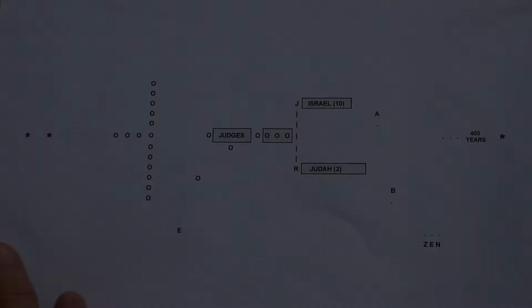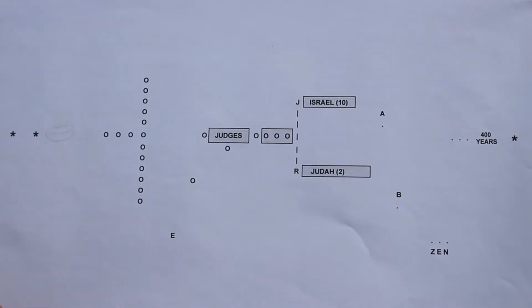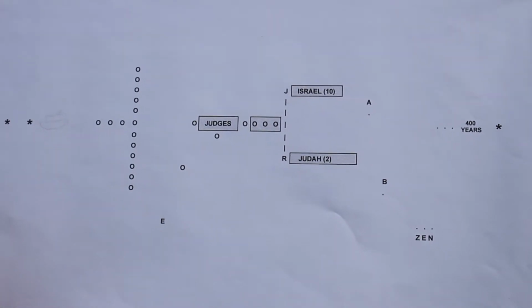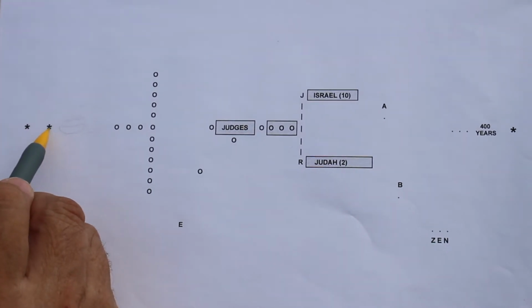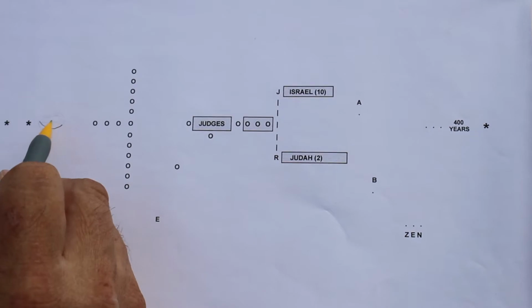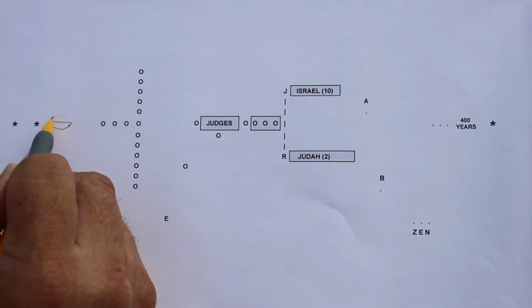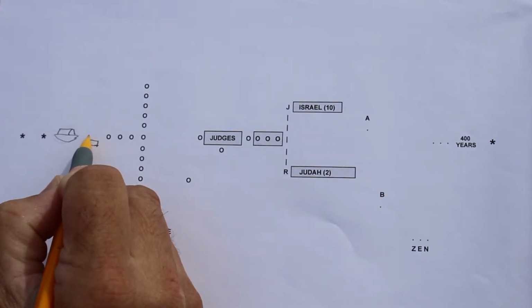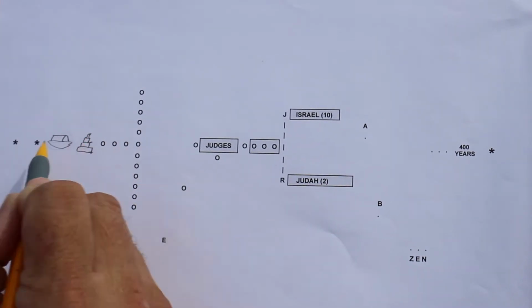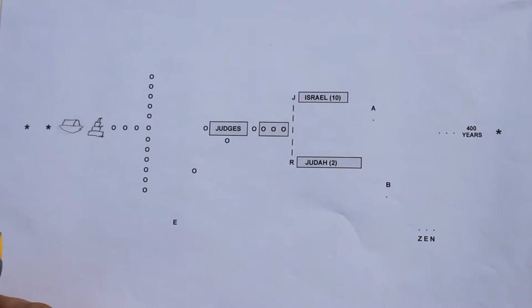This is the best Old Testament chart I've ever seen. It talks about the faith of the Old Testament believers. It says they're a cloud of witnesses. We start with Adam, and then of course the fall, and then we have Noah's Ark, and then we have the Tower of Babel. And I'm doing this so that you can see how easy this is to sketch out.